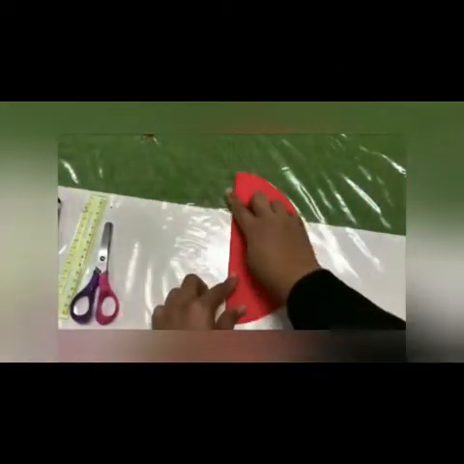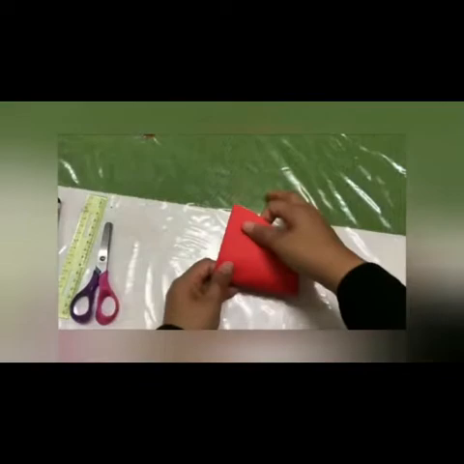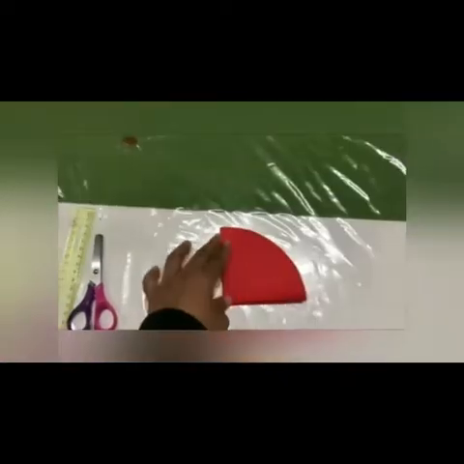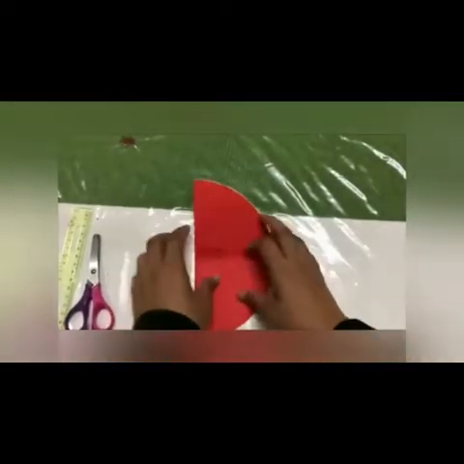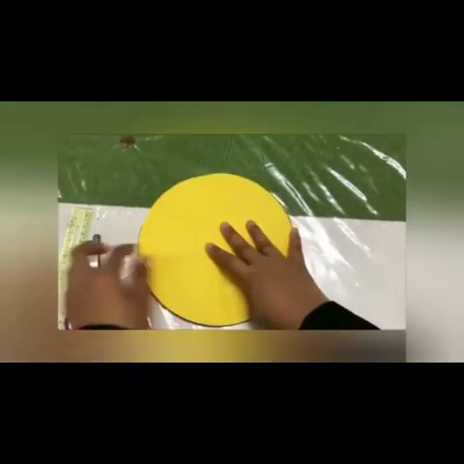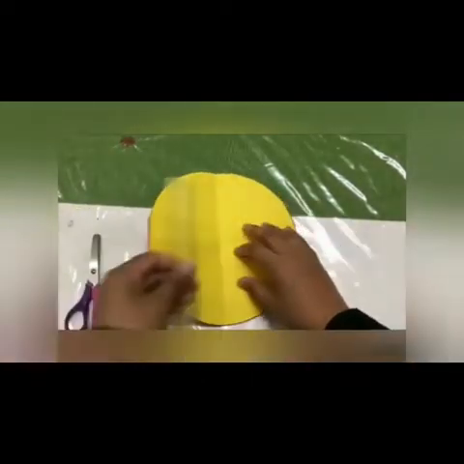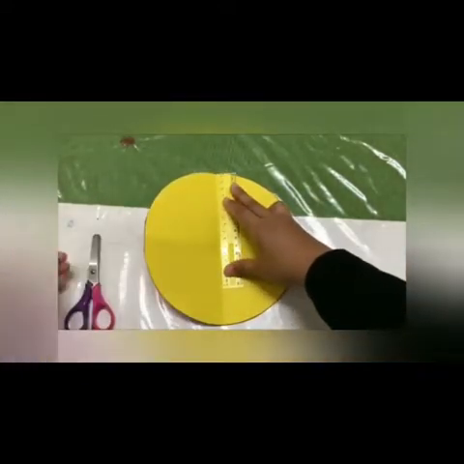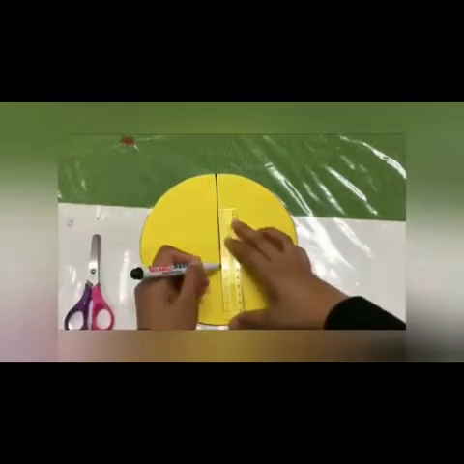Now fold the chart into two equal halves. Again fold the chart into two equal halves. Now mark the lines on the foldings in two charts.